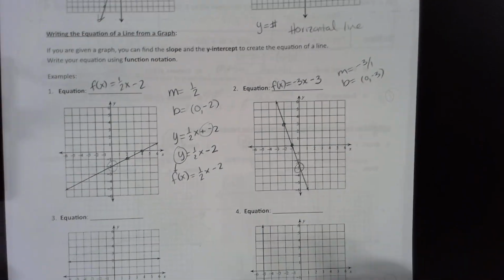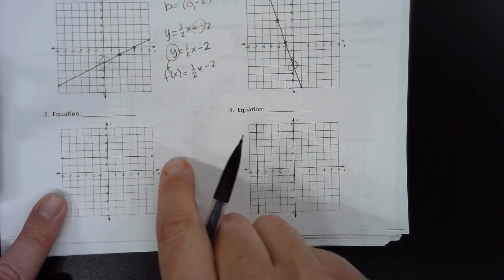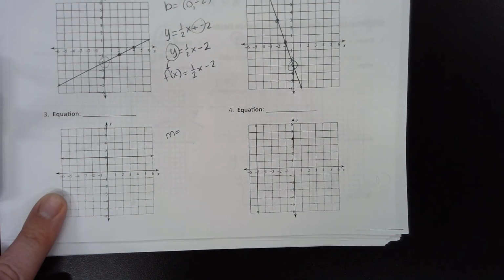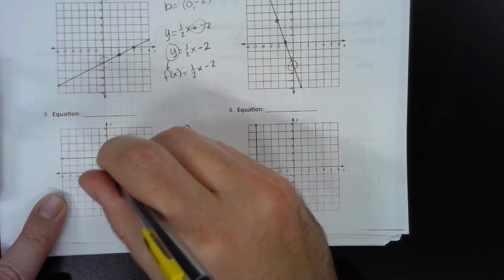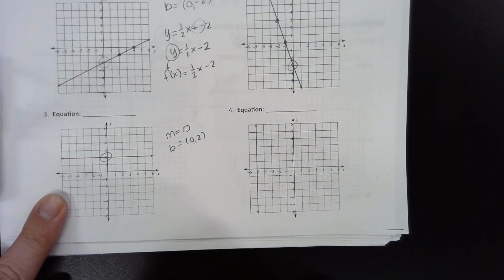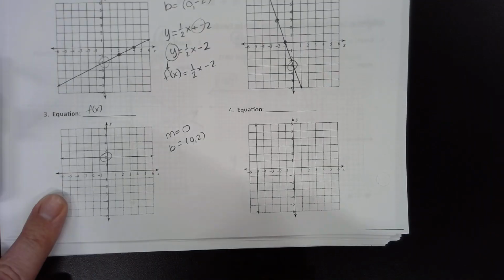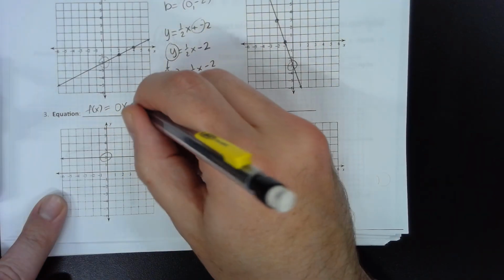Okay? Now for exercise 3, our line is horizontal. Okay, that's a special line. The slope of every horizontal line is 0. The y-intercept is (0, 2). And this is a horizontal line, so it is a function. I can write this in function notation if I liked. f(x) equals 0x plus 2.